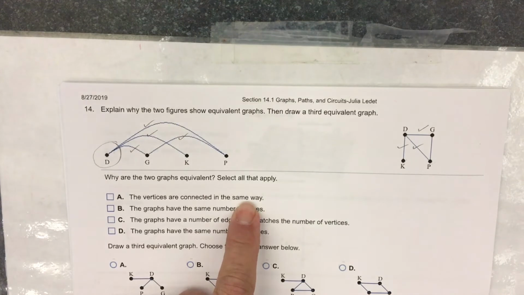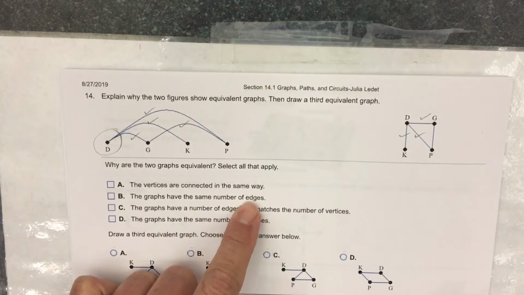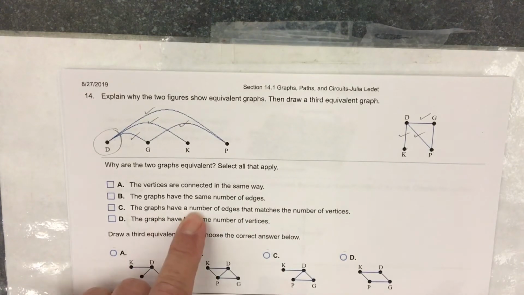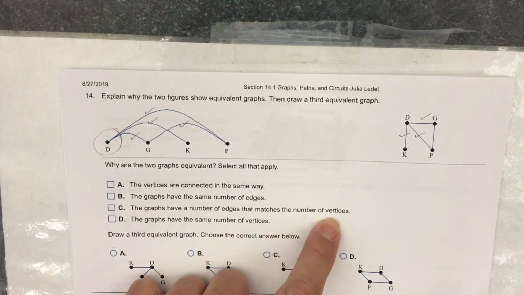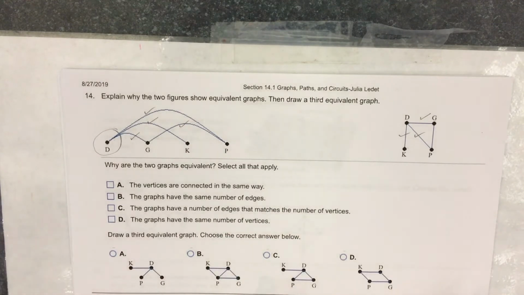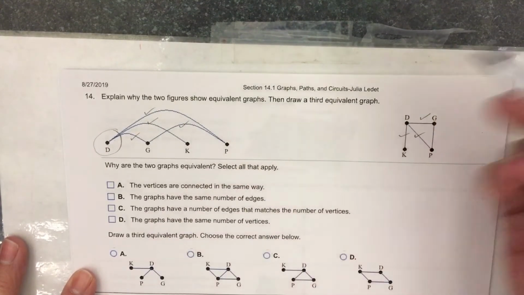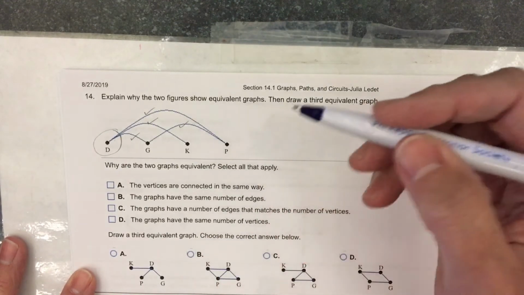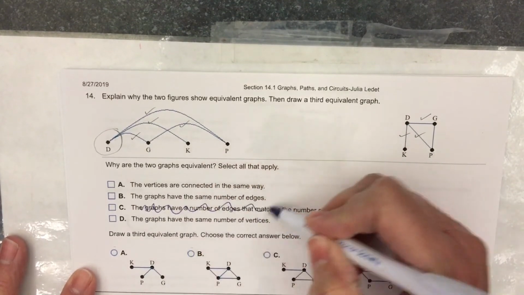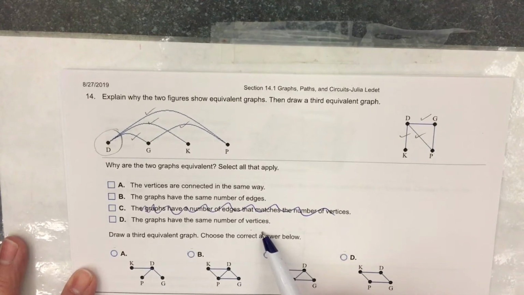Select all that apply. The graphs have the same number of edges. The graphs have a number of edges that matches the number of vertices. That's true, but that's not about equivalence. Part C is saying they both have 4 edges and 4 vertices. The number of edges matches the number of vertices. That's not equivalent. The graphs have the same number of vertices.